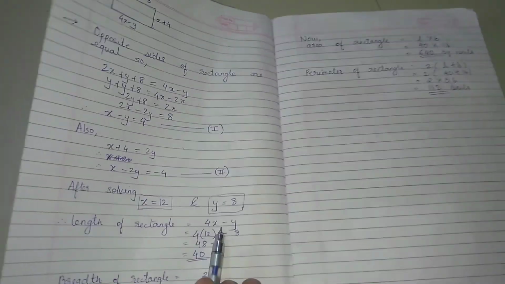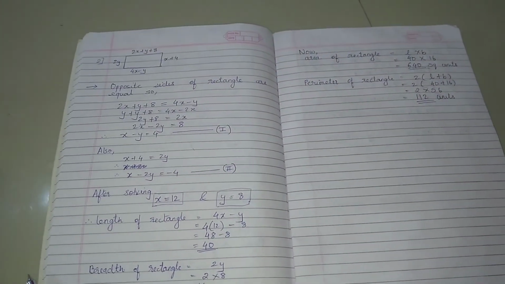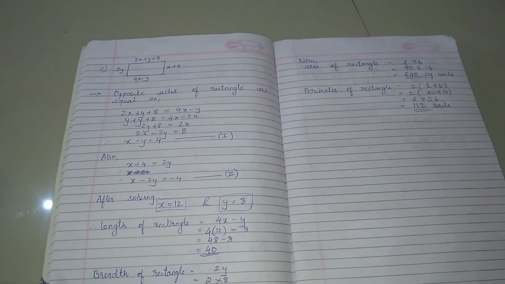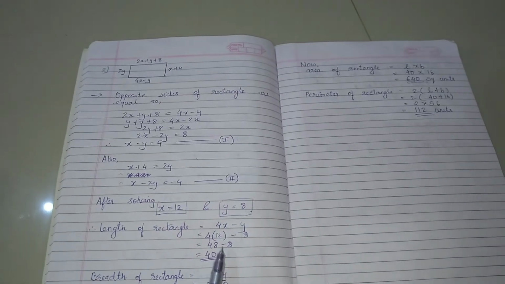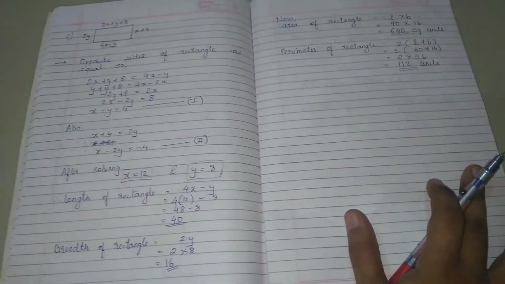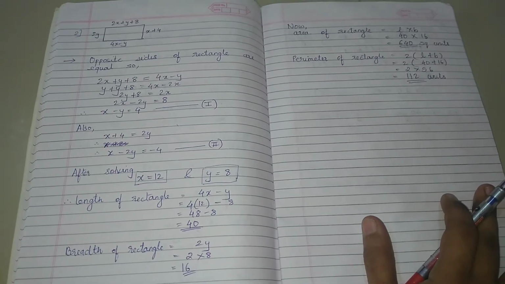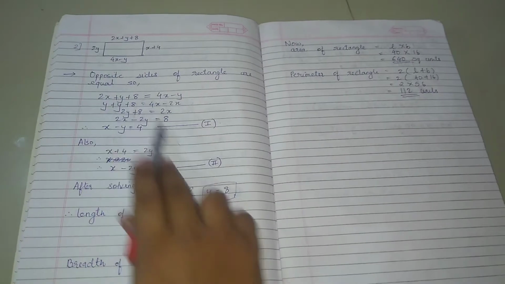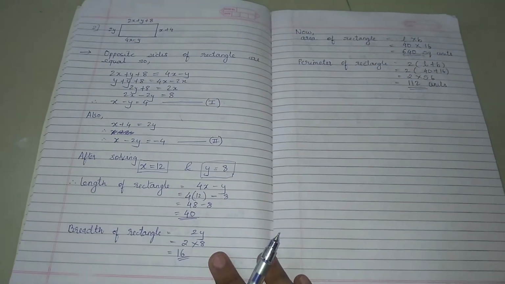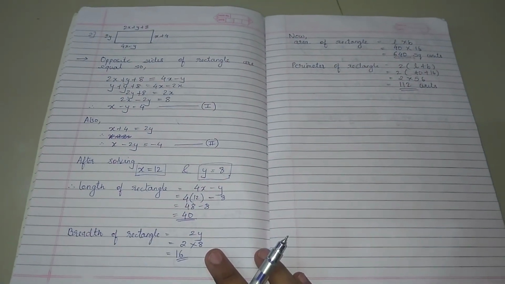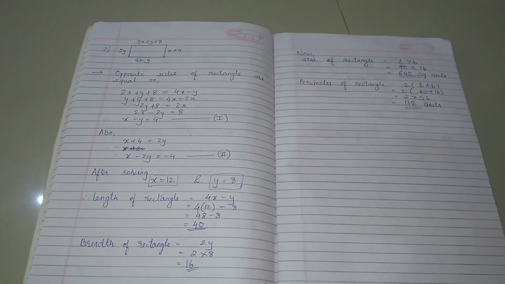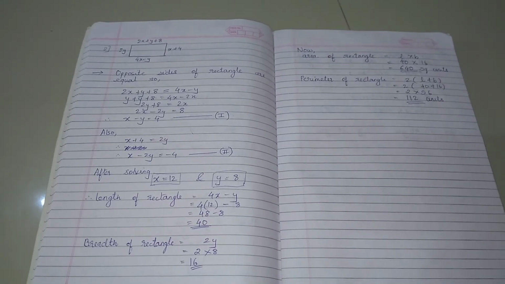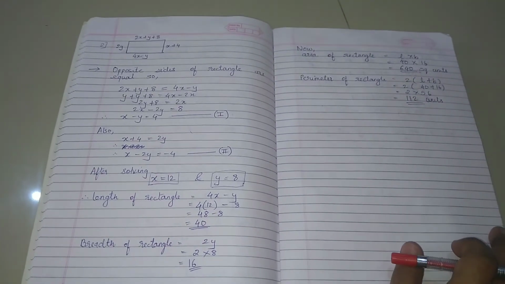And how will we get its value? By substituting values of x and y. So when we substitute x is 12, y is 8, we get 48 minus 8, that is 40 over here. Similarly, how to find the breadth of the rectangle, that is 2y. You can see over here, which is 2y. Now y is 8, so 2 into 8, it turns to 16. Simple. We have found the values of x and y, and we have found the values of length and the breadth. Now what's next?